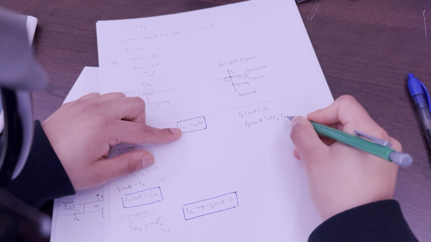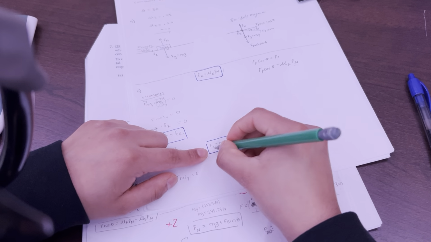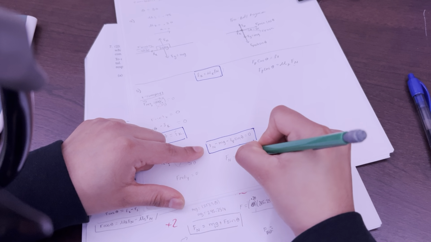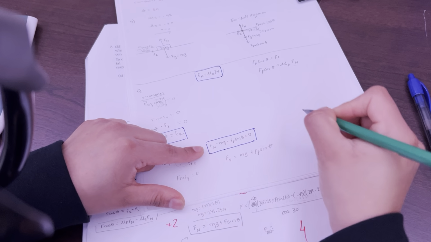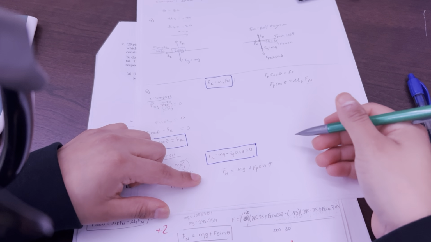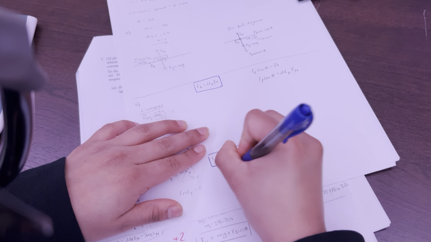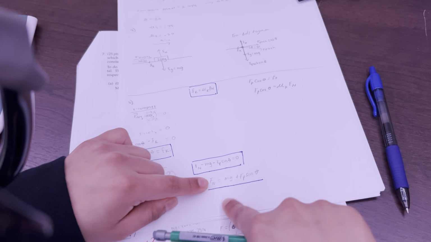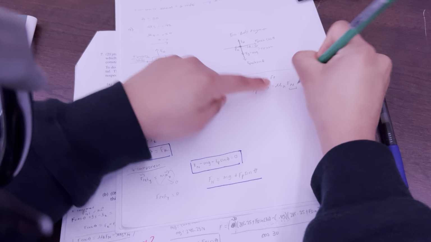Now I need to look for my equation for force normal, and I'll look at my y components now, and I could just move this to the side. So F normal equals mg plus F push sine of theta. And now this is my other equation that I have, and now again I could place this in here for my unknown.